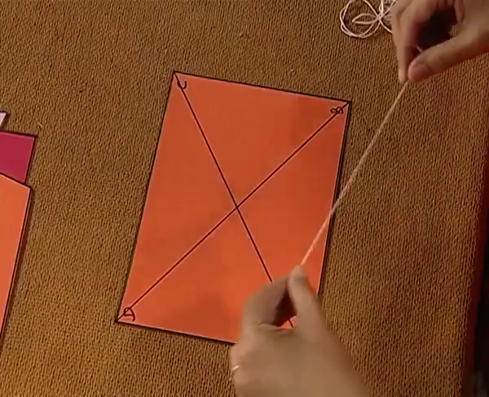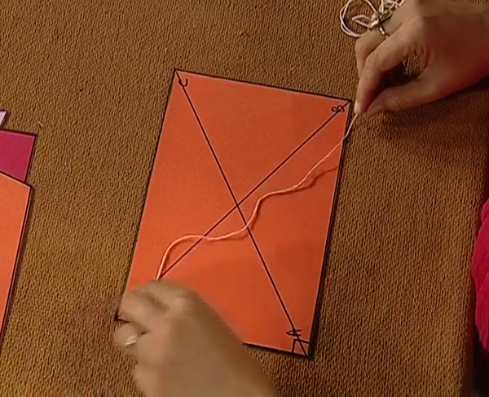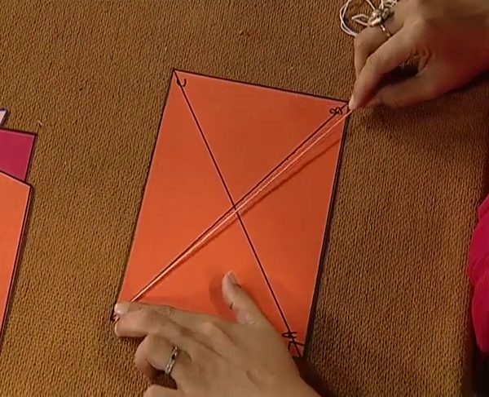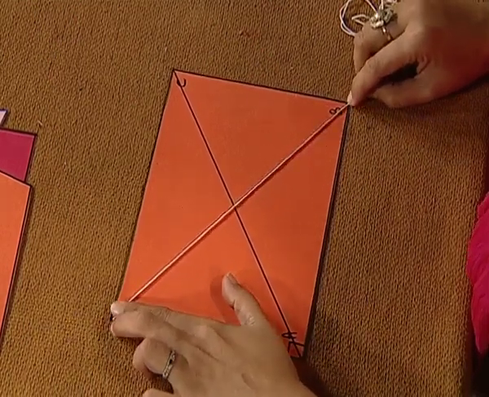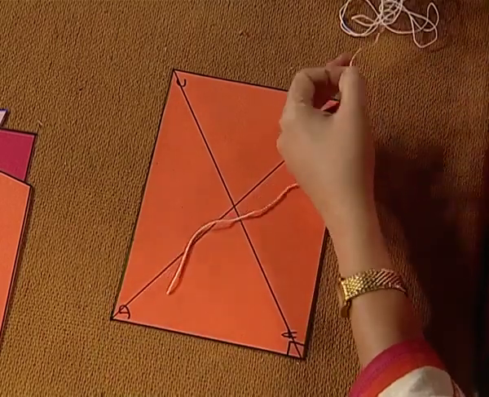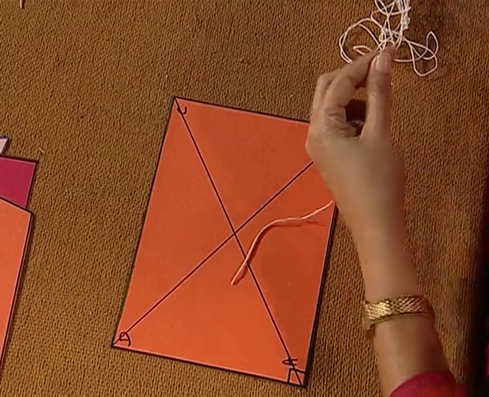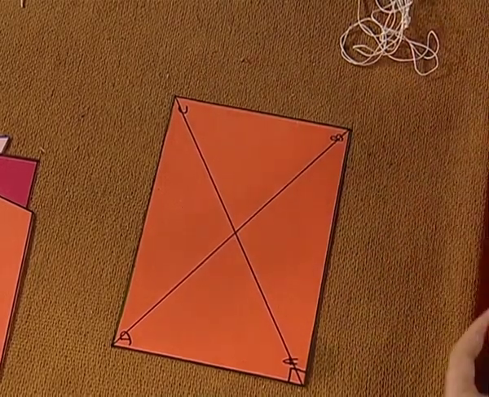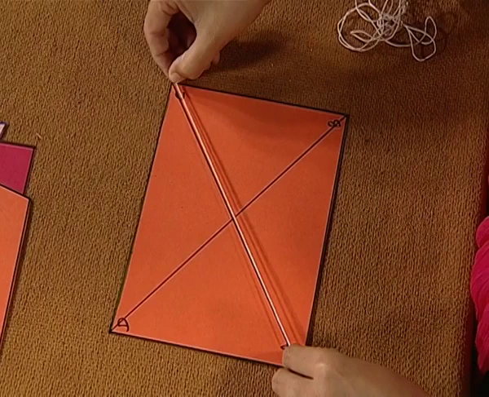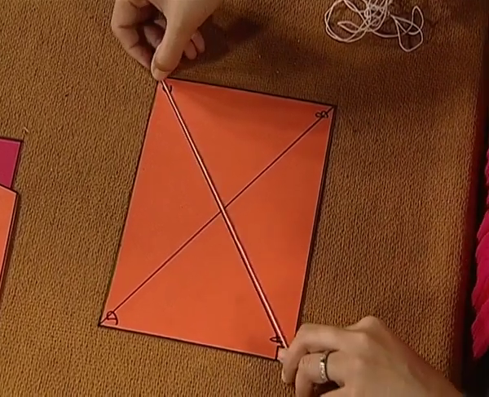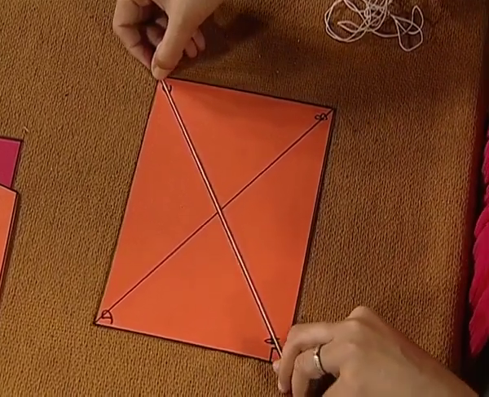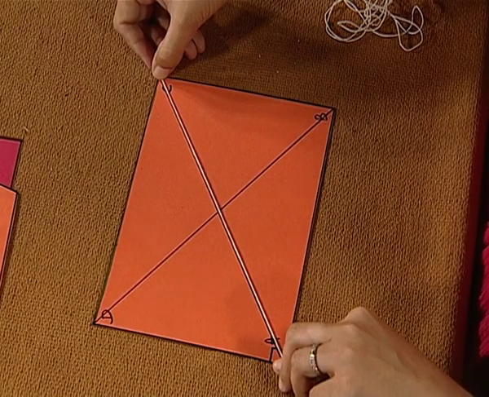We will take a thread equal to length of BD. Now, we will see whether it covers the diagonal AC. Yes, it is covering the diagonal AC.